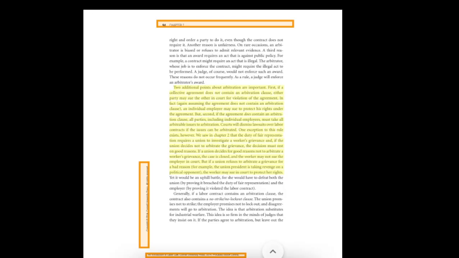But if a union refuses to arbitrate a grievance for a bad reason, for example, the union president is taking revenge on a political opponent, the worker may sue in court to protect her rights. Yet it would be an uphill battle, for she would have to defeat both the union, by proving it breached the duty of fair representation, and the employer, by proving it violated the labor contract.